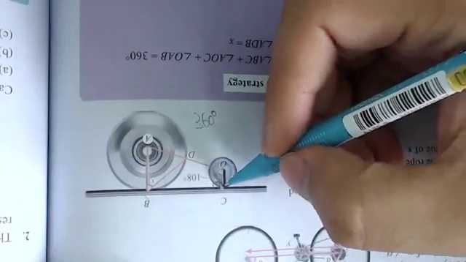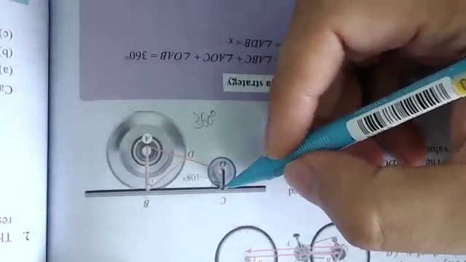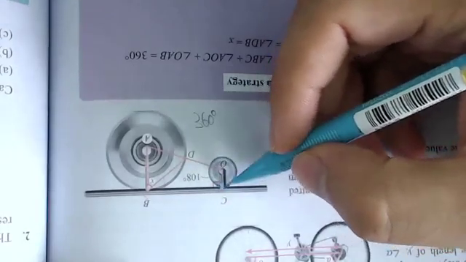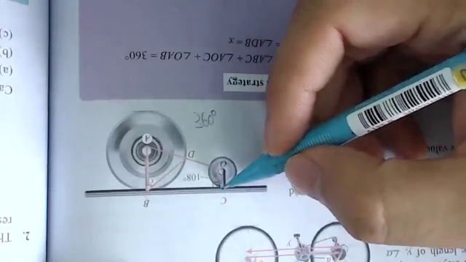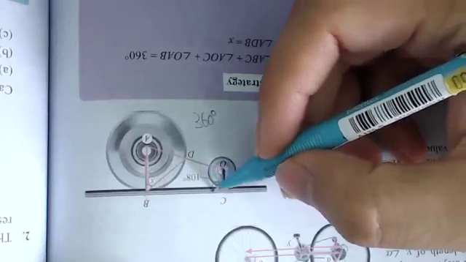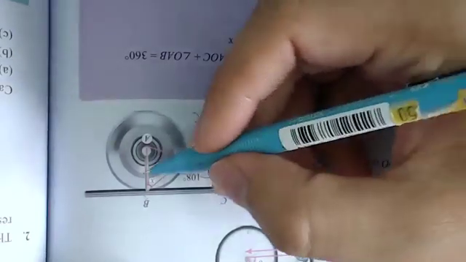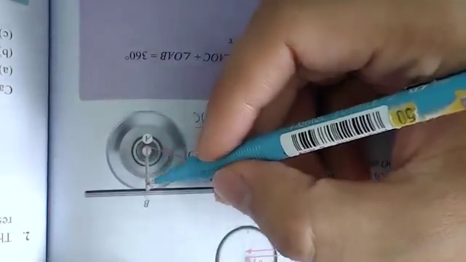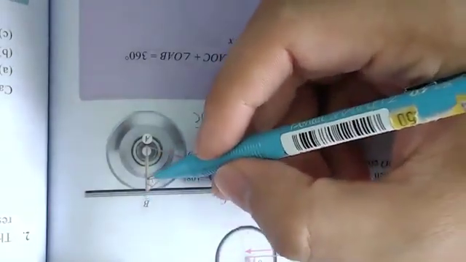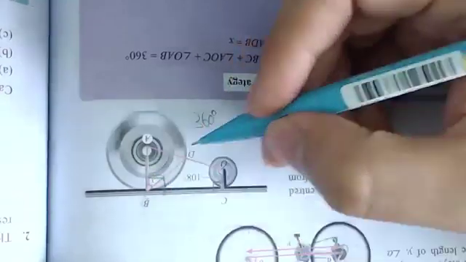Because this radius meets this tangent, which we learned before: if a radius meets the tangent at the point of tangency C, we are going to have 90 degrees. And so does this: this radius meets the tangent at the point of tangency B, and this is why we also have 90 degrees.